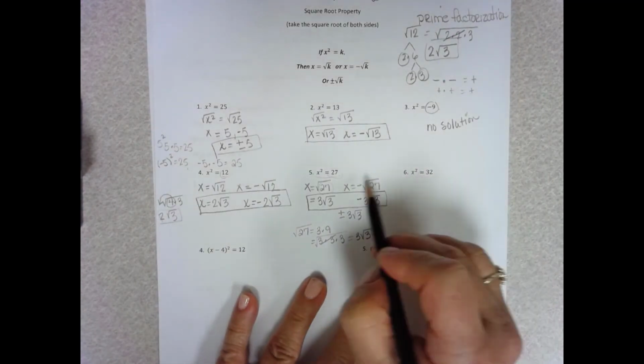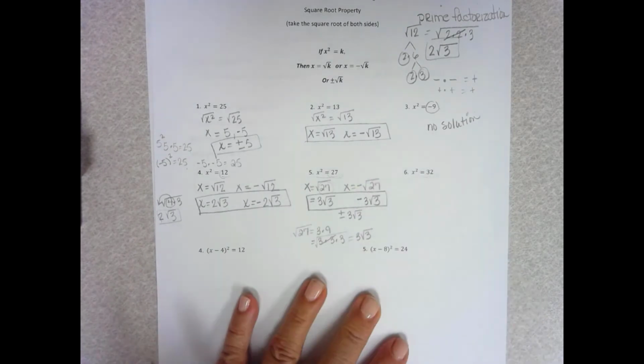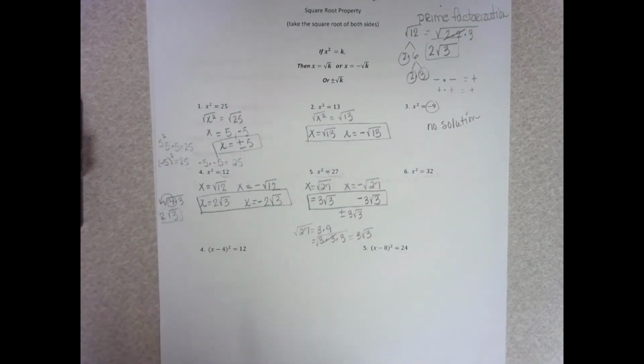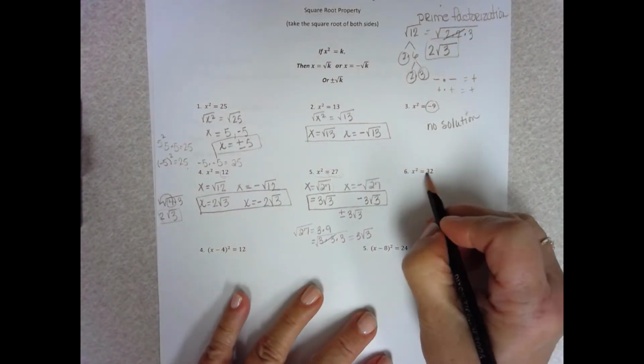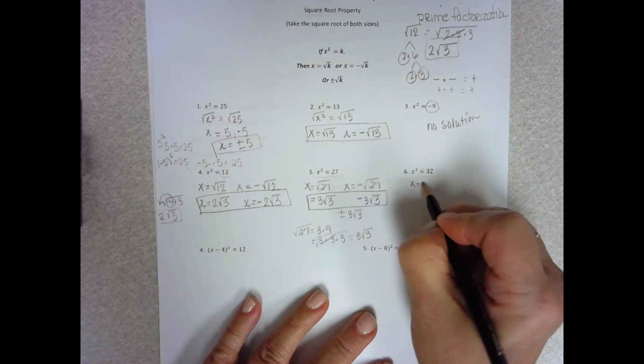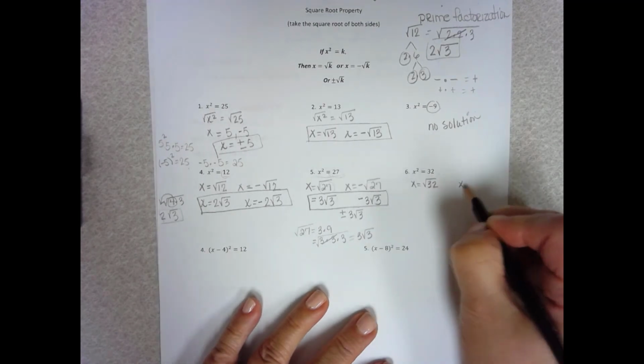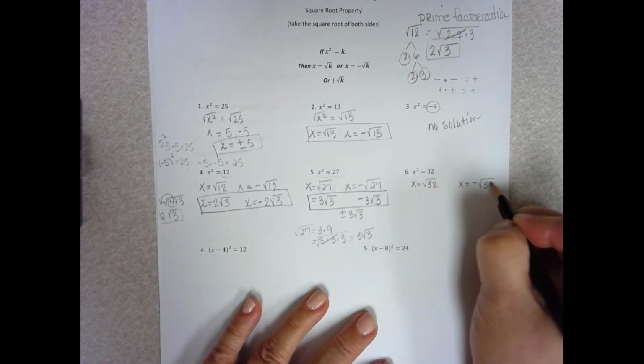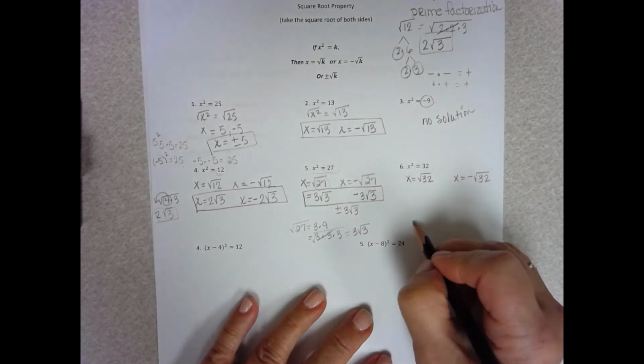And we're just practicing these numbers that can be broken down. You learned this back in Algebra 1 or even pre-algebra, but I just wanted to go back over it again. x equals square root of 32, or x equals the opposite, negative square root of 32. Now I've got to see if I can break it down.